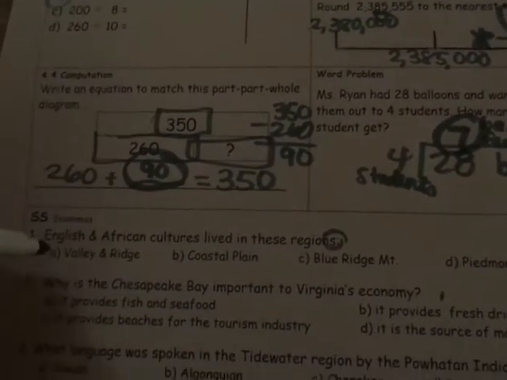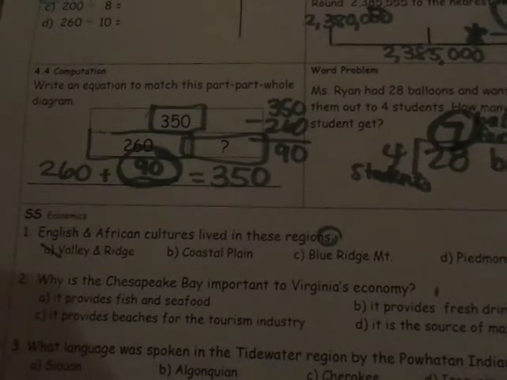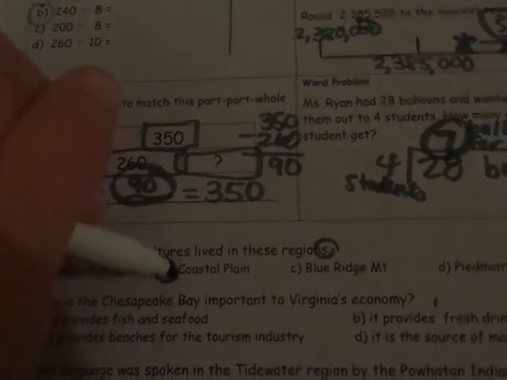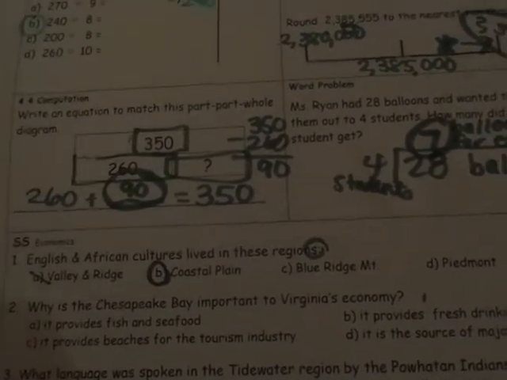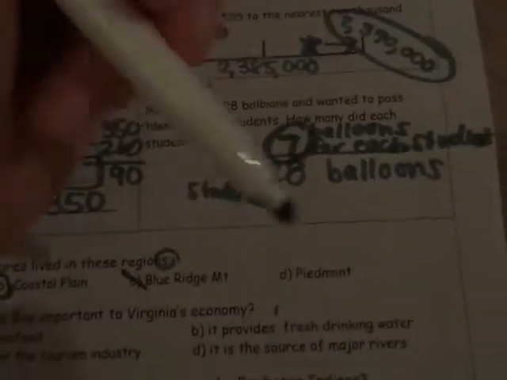It wasn't in the mountains in the Valley and Ridge region. Coastal plain was definitely one because it was close to the ocean when they first arrived. Blue Ridge Mountains is not one. Piedmont region is one because they had lots of fertile soil there to grow crops.